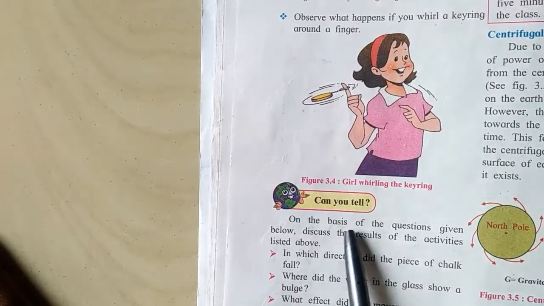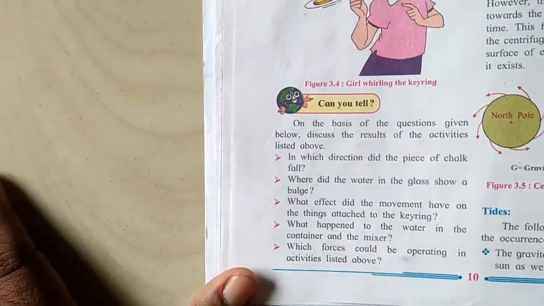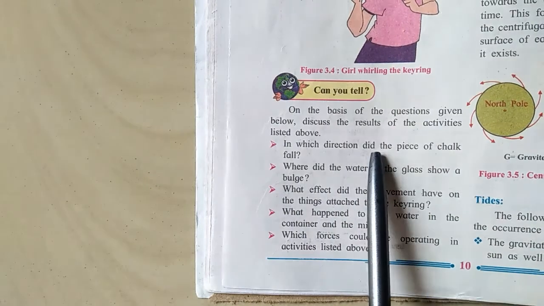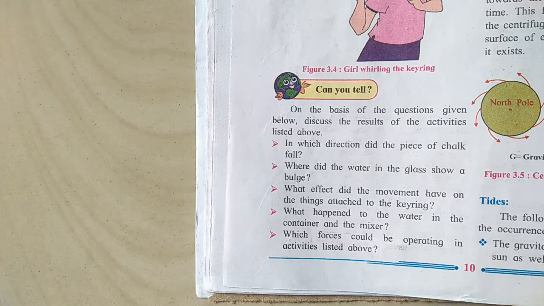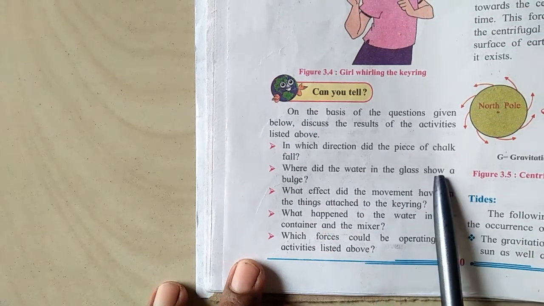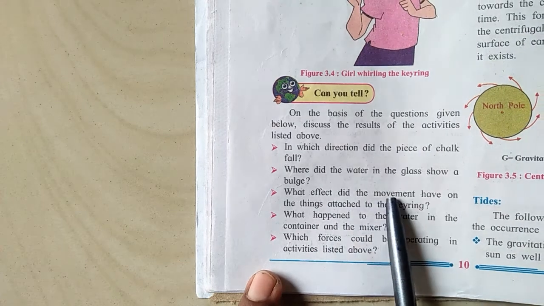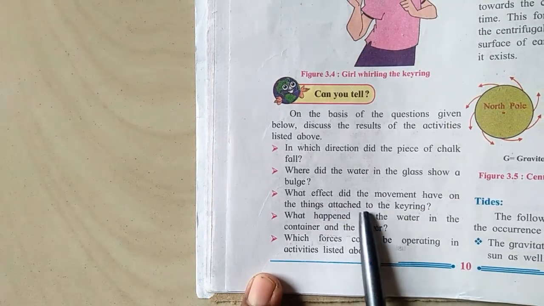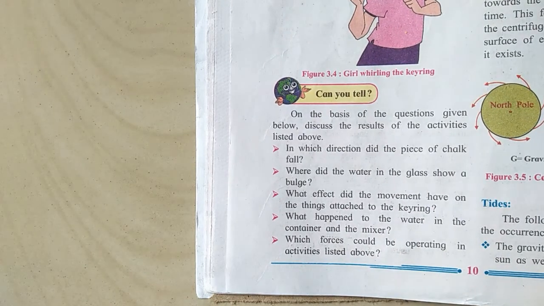Now on the basis of the questions below, discuss the results of the activities listed above. In which direction did the piece of chalk fall? In whichever direction we throw, it goes very far from us. Where did the water in the glass show a bulge? Wherever the shape of the glass bulged, there we can see the size increase. What effect did the movement have on the things attached to the key ring? All the keys fly outward, they go far from the keychain.